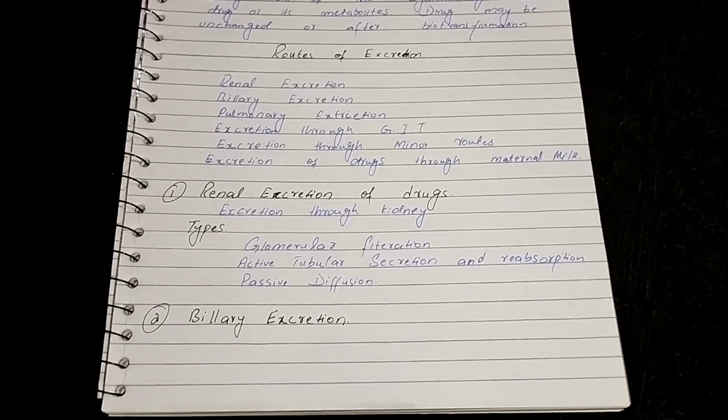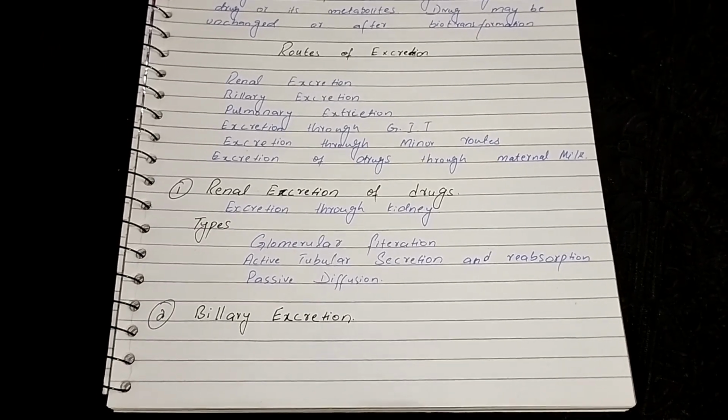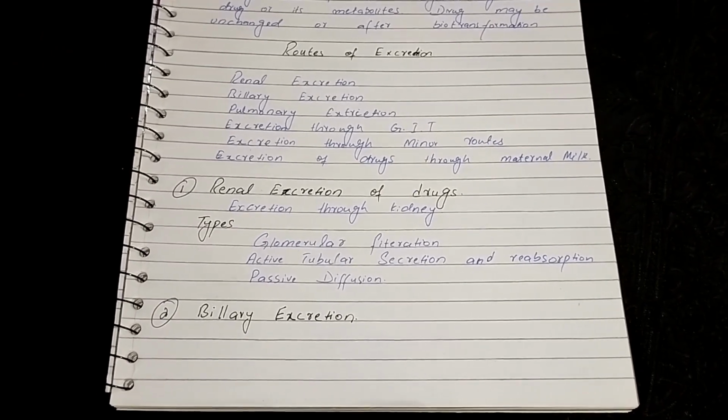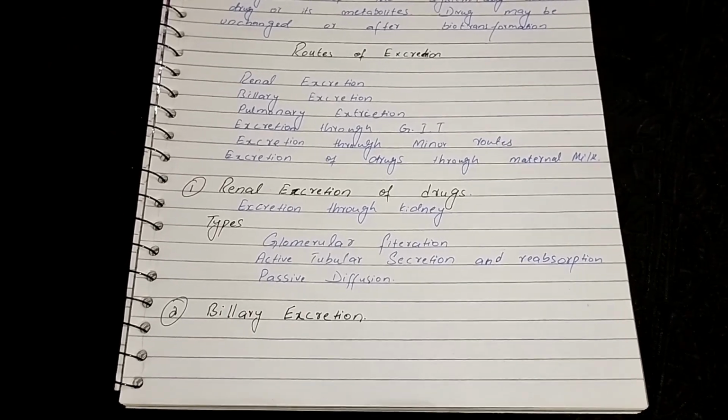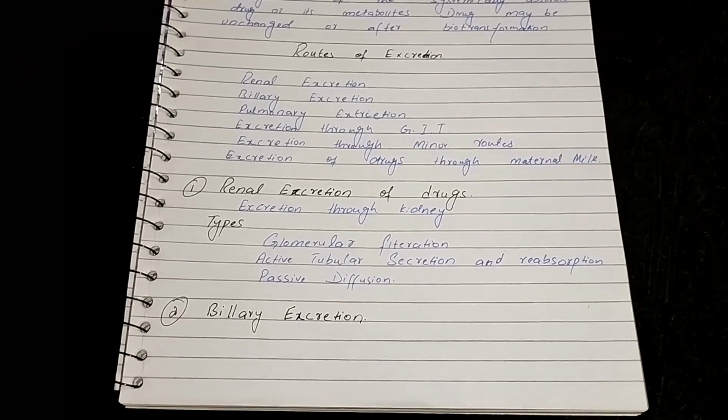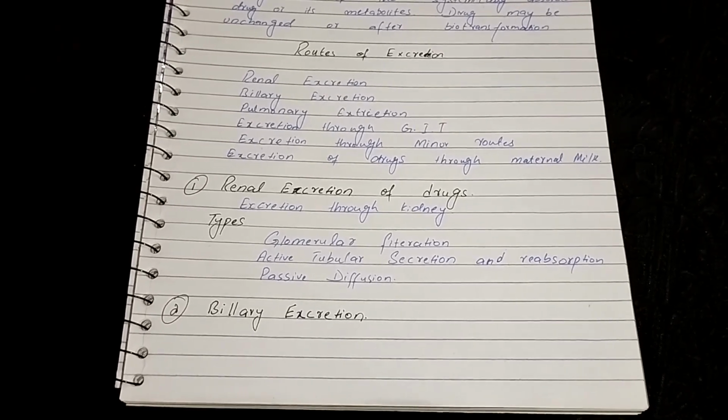The large conjugated drugs pass through the liver into the bile and then reach the small intestine through the bile duct. Such ionic form of drugs are excreted in the feces.